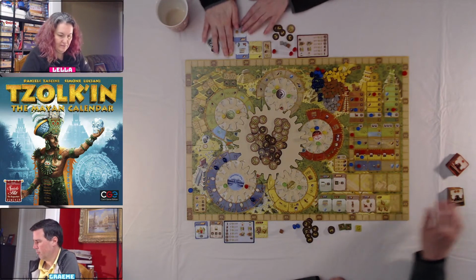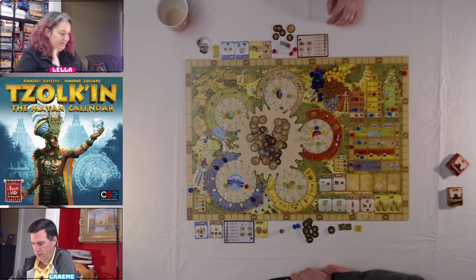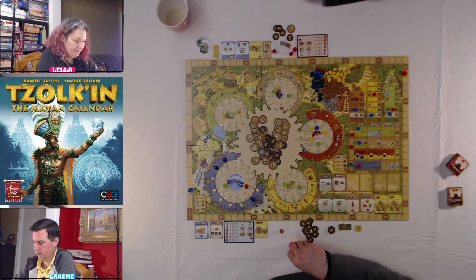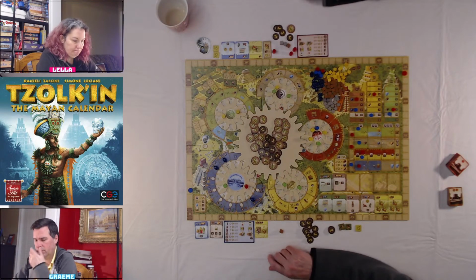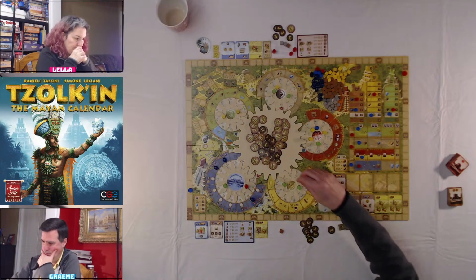I need you to be building monuments. You're not helping me out here. Sorry. Okay, sorry. I made a mistake. I made a boo-boo. How many turns do we have left? Well, you have 1 turn left. Oh, poo.